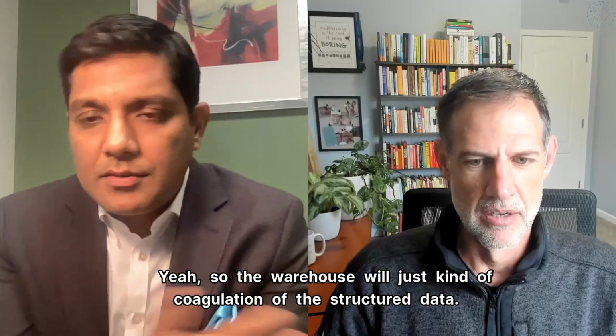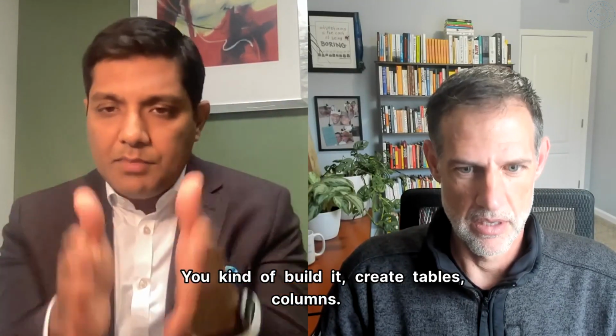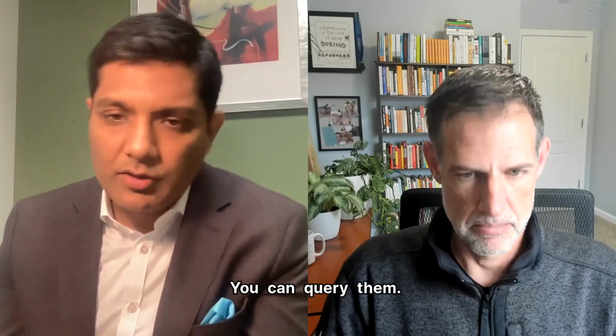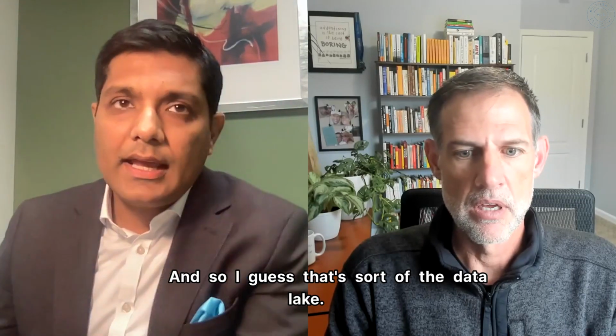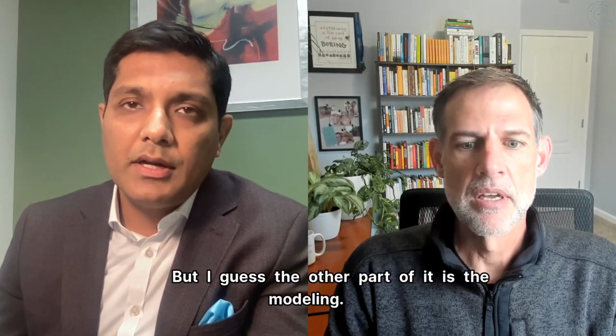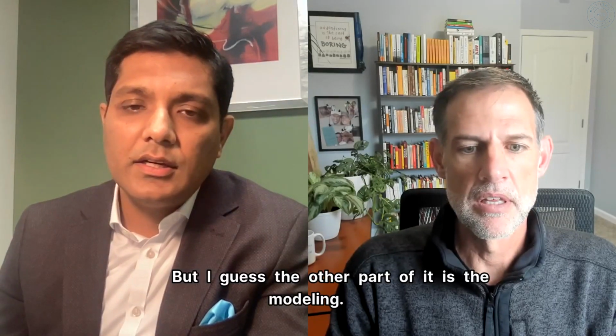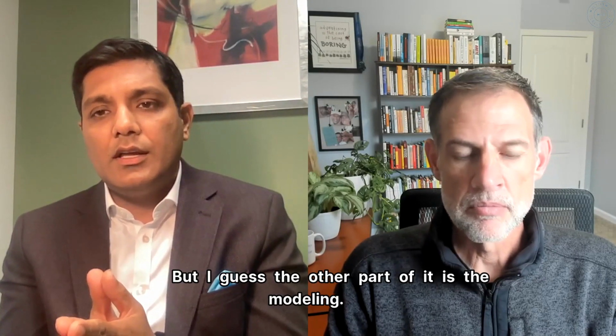The warehouse will just be a kind of coagulation of the structured data. You kind of build it, create tables, columns, right? You can query them. It's all clean, right? And so I guess that's sort of the data lake, right? But I guess the other part of it is the modeling, right?